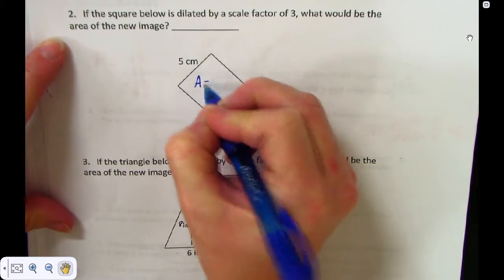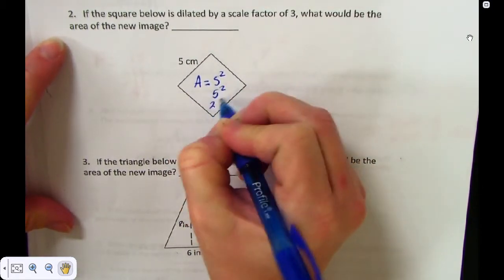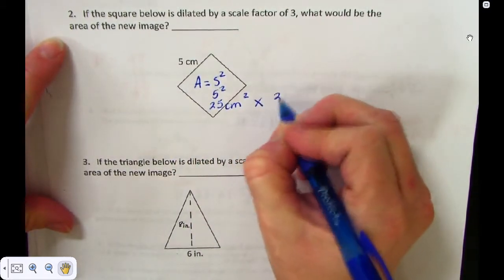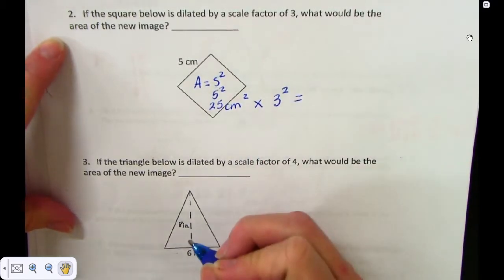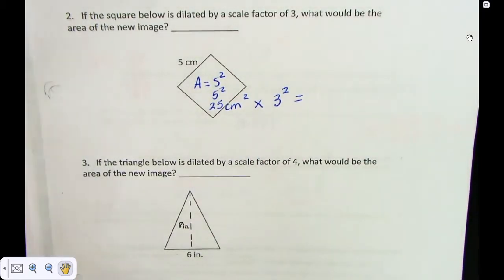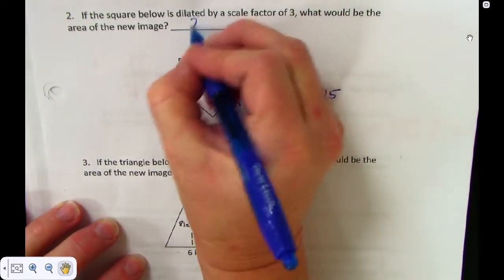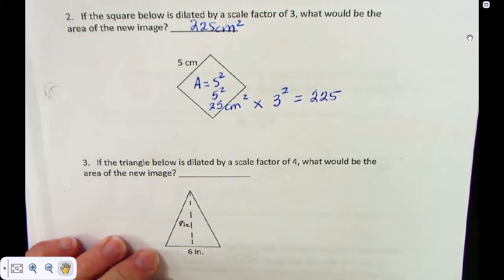The area of a square is side squared, so that would be 25 square centimeters. I can multiply by the scale factor squared. So 25 times 9 is 225. So 225 square centimeters would be the area of my image.